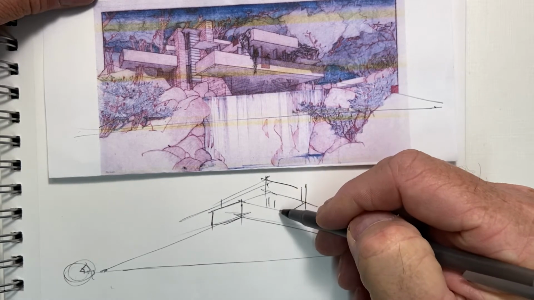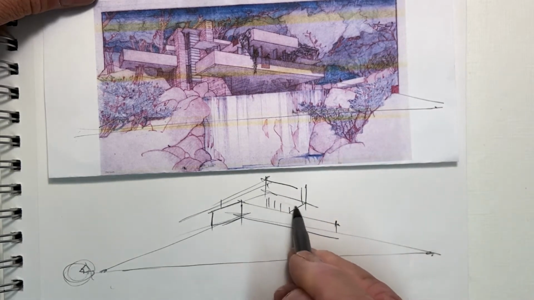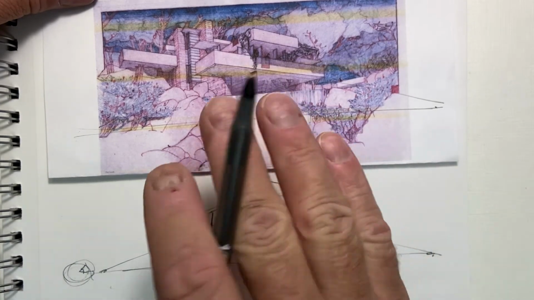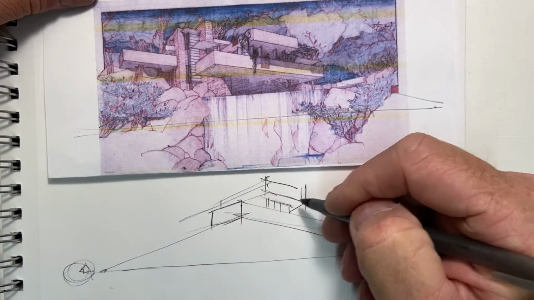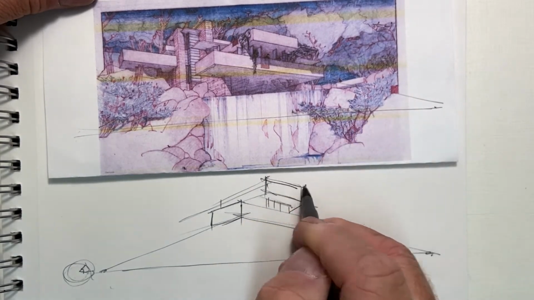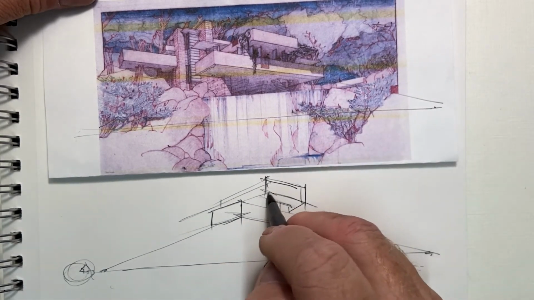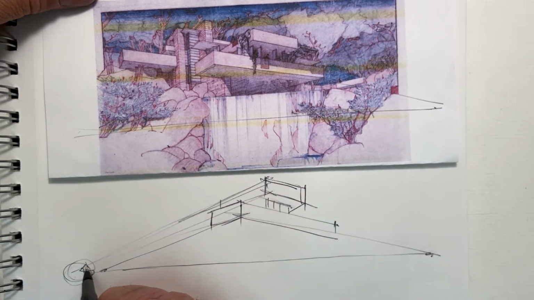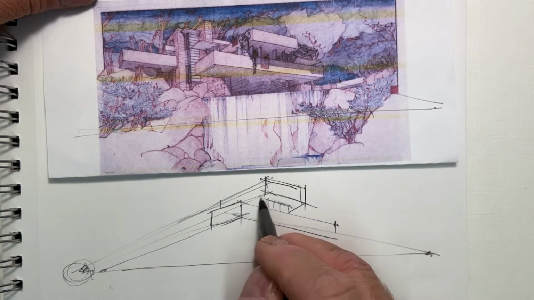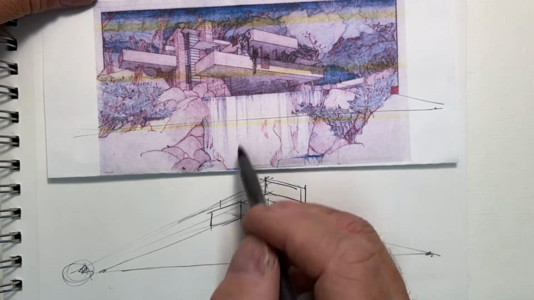We just put a few little lines in to indicate that that's the edge of the wall. These are probably screens that open up. Frank Lloyd Wright, because he was so enamored with nature and showing nature, has a lot of windows in his structures. Again, these lines go back to our vanishing points back here, to create perspective.